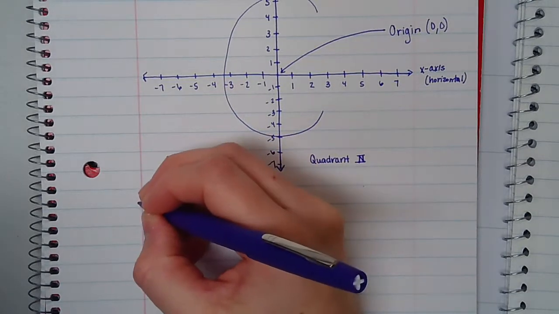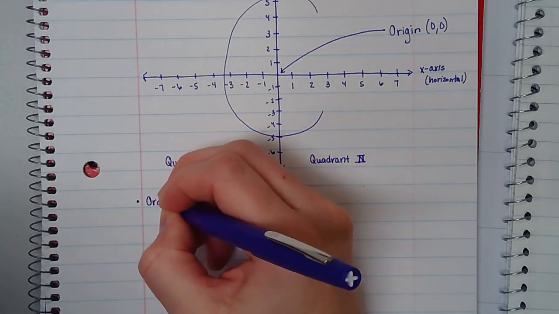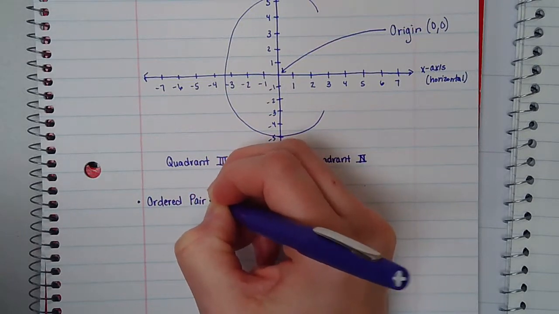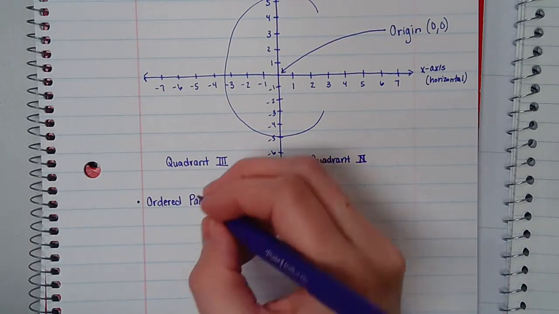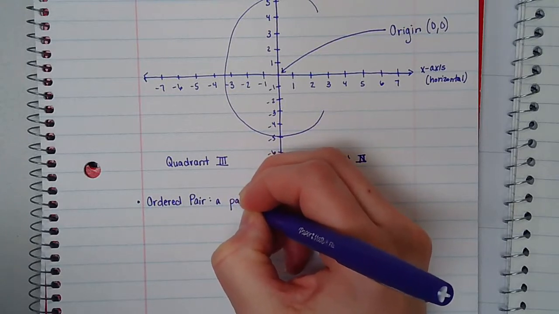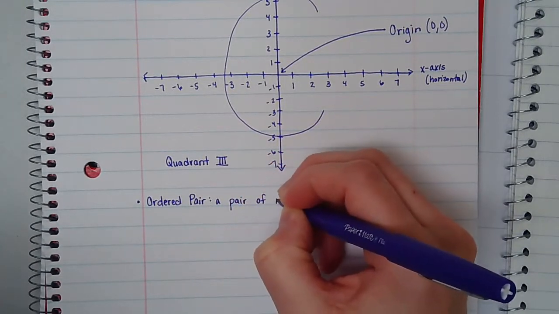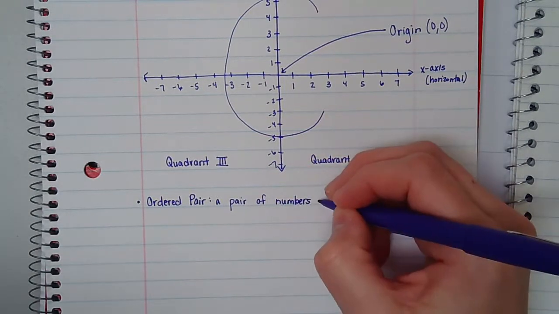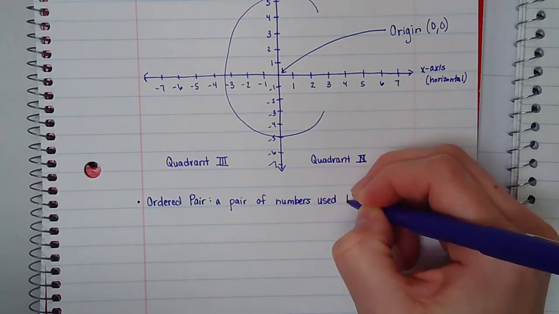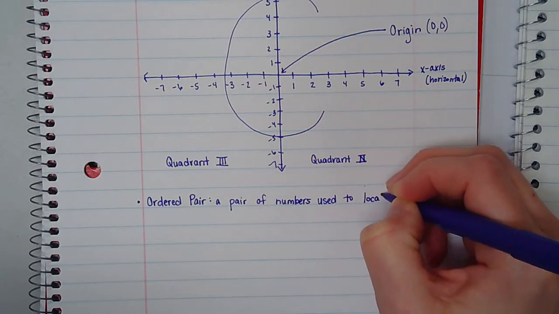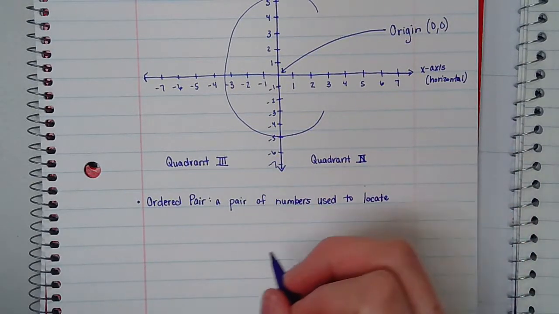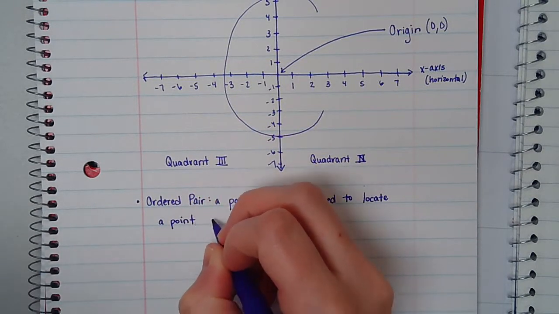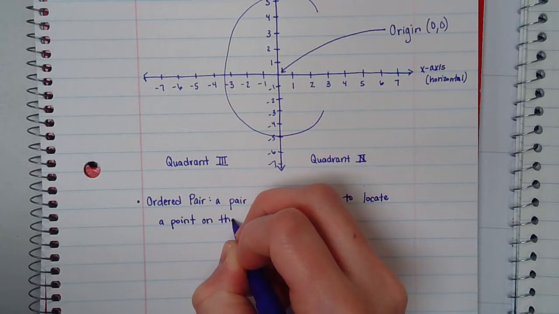So an ordered pair is a pair of numbers used to locate a point on the coordinate plane.